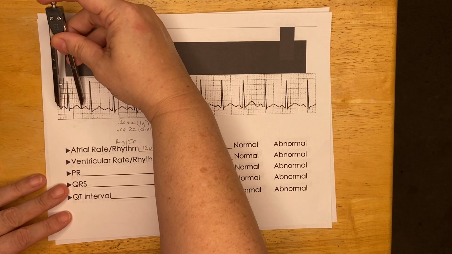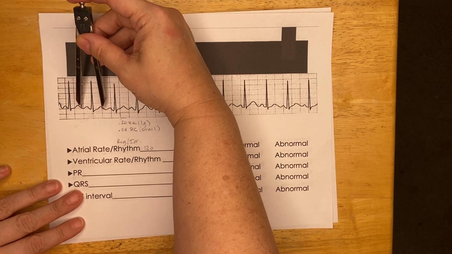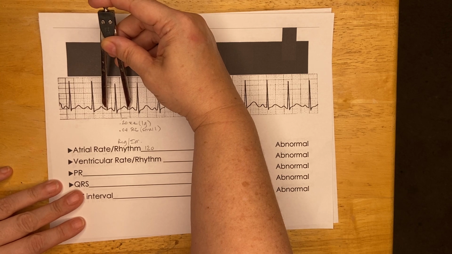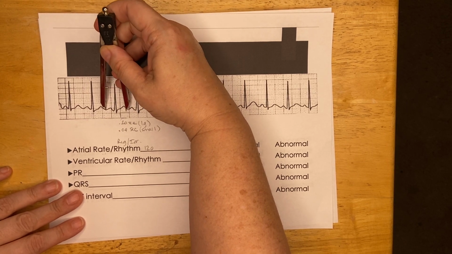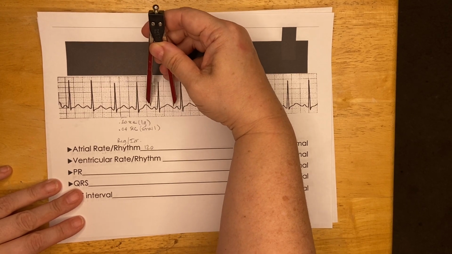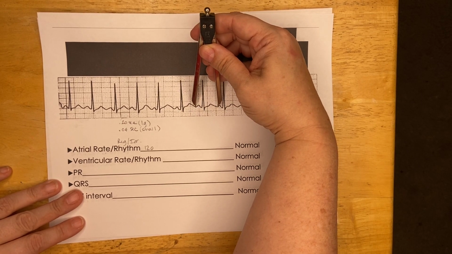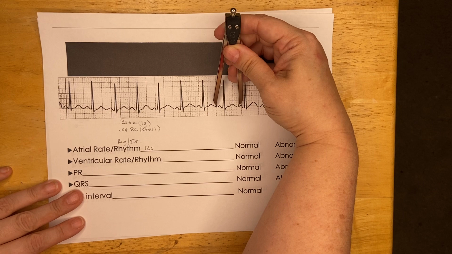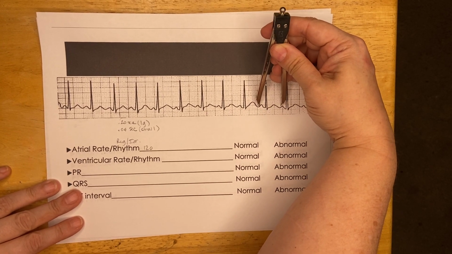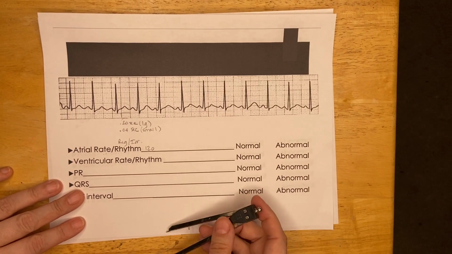So, beginning of the P to beginning of the next P, and then I want to start going across to see if they come in roughly the same place. I can see that these are a little bit different, but they are pretty close to the same. We could tolerate a little bit of difference, and I can see that the next P wave comes where I expect it to show up.